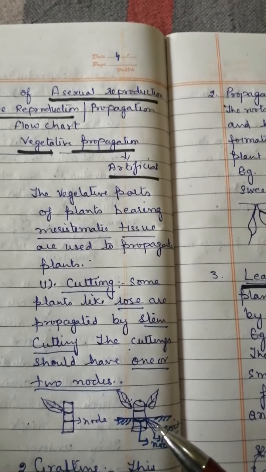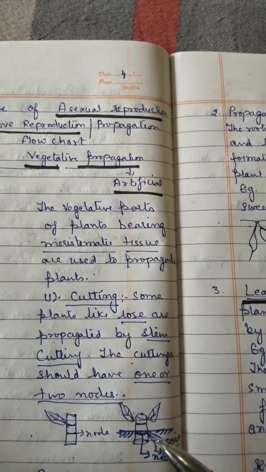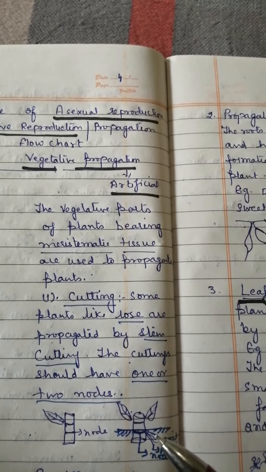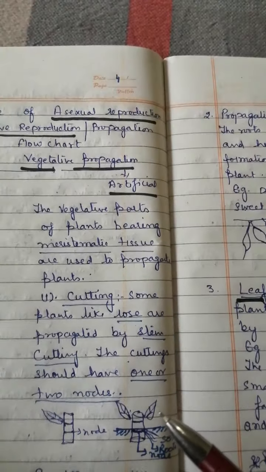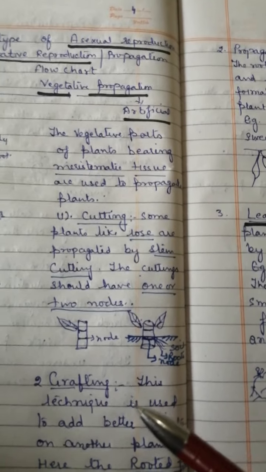You can see here in this plant, the node is under the soil. Because the node has got meristematic tissue, it will strike out roots, and these roots will help in the formation of a new plant. Now, we come to the next, that is grafting.